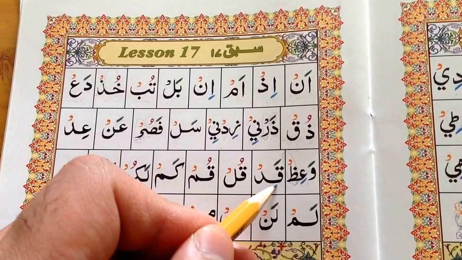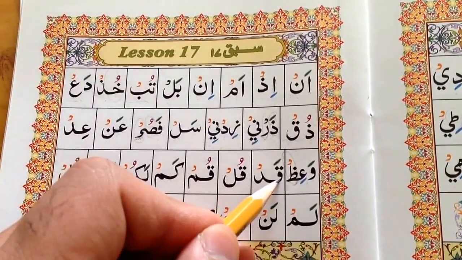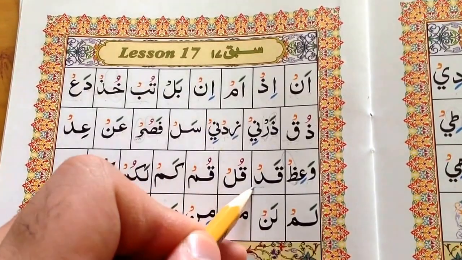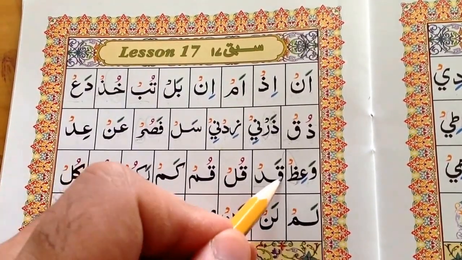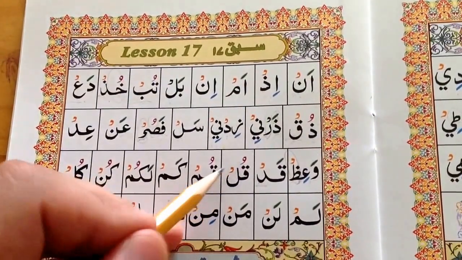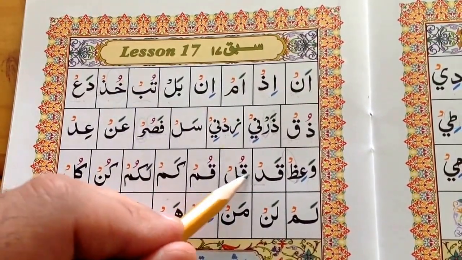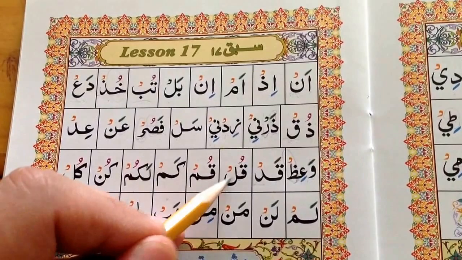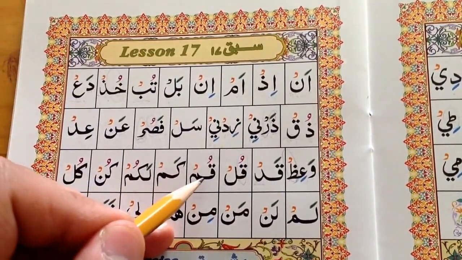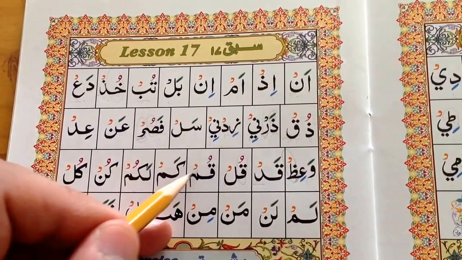Qaf is a full mouth letter, and dal is an empty mouth, so you have to blend it from full mouth to empty mouth, and dal you have to bounce it. Qad. Qaf, lam, pesh, qul. Qaf is the full mouth letter. Qaf, mim, pesh, qum.